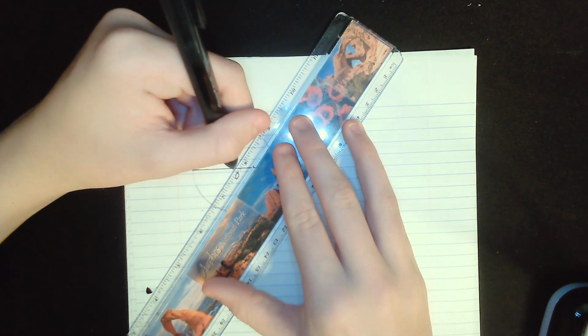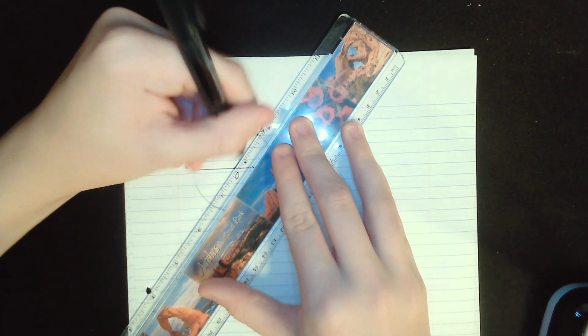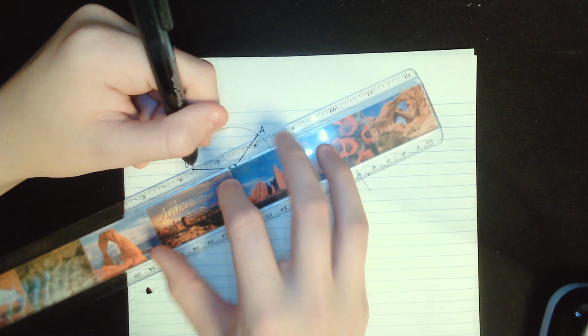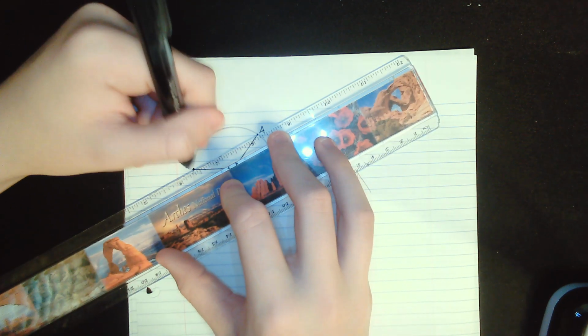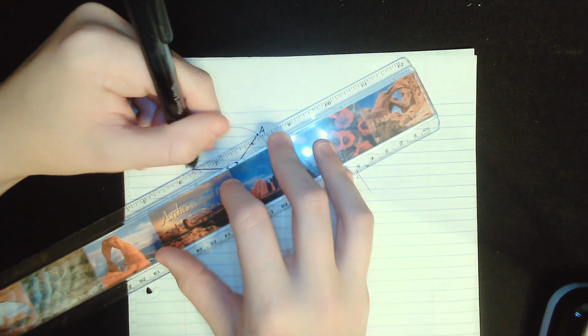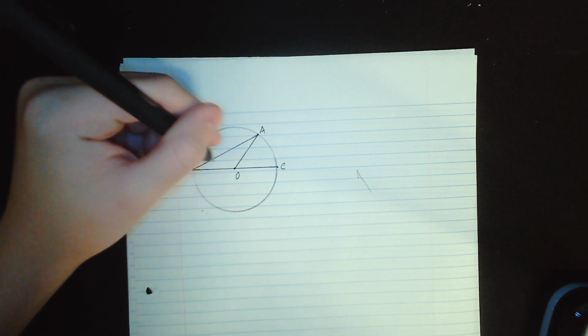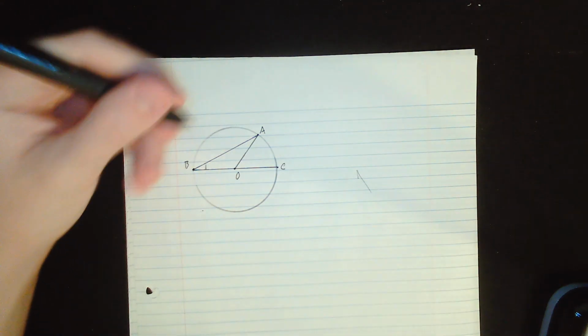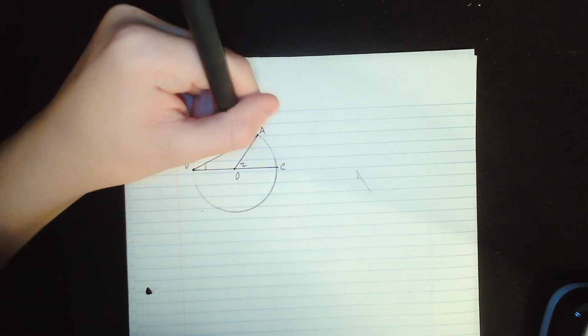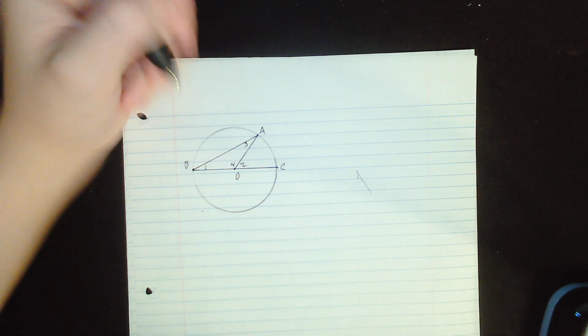We're also going to draw lines between OA and BA, like that. I'm going to number some of these angles. This is angle 1, this is angle 2, this is angle 3, and this is angle 4.